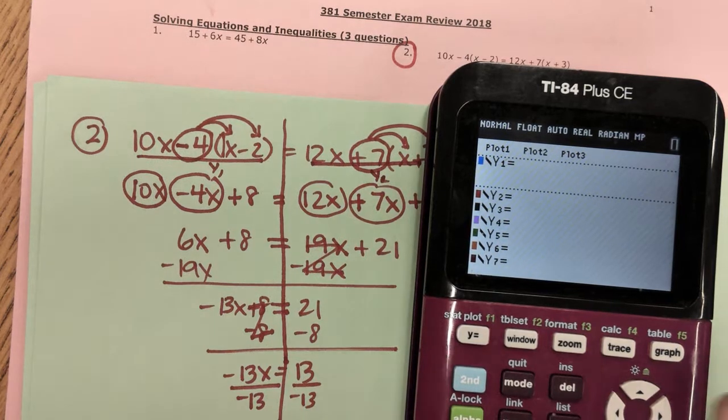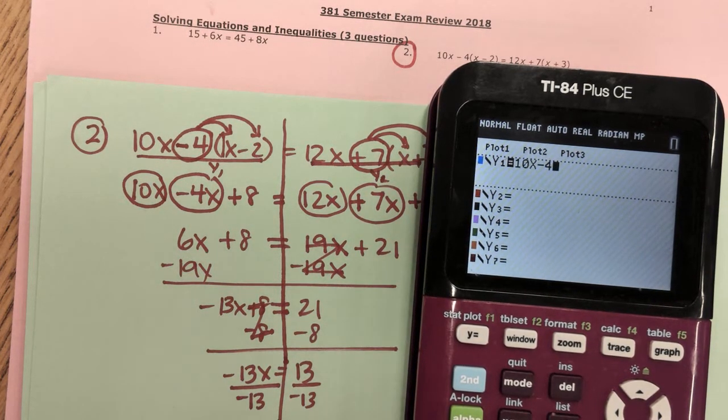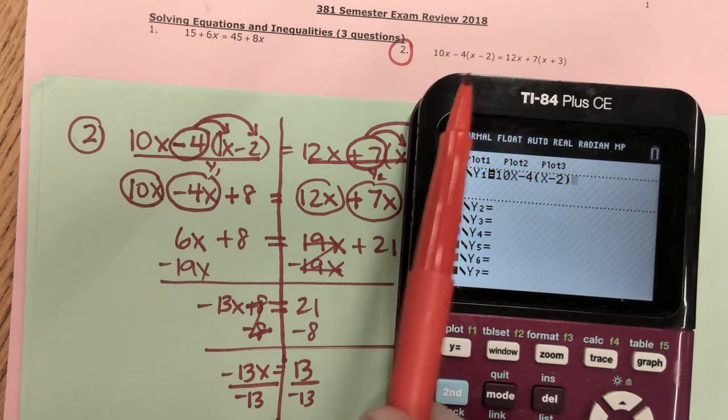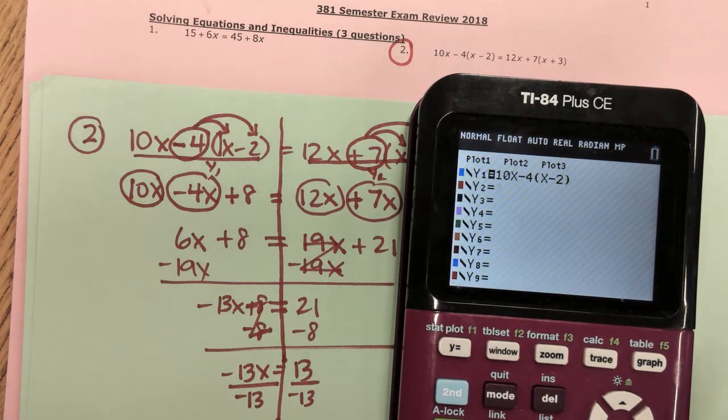So I have 10x minus 4, parentheses, x minus 2, just like I see in the problem. And then in y2, I'm going to put 12x plus 7, parentheses, x plus 3.